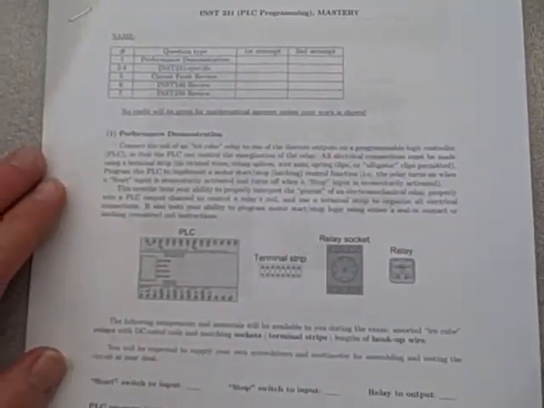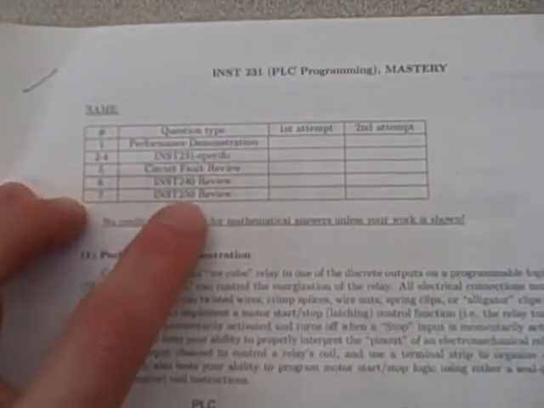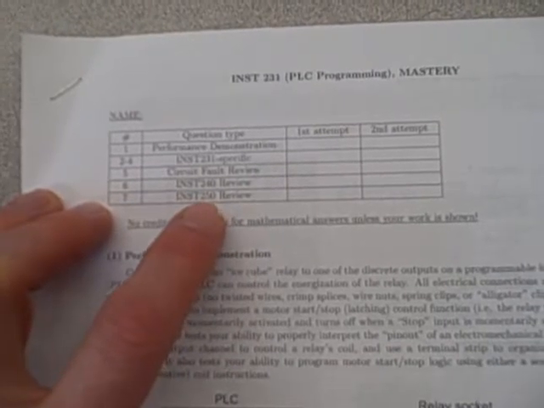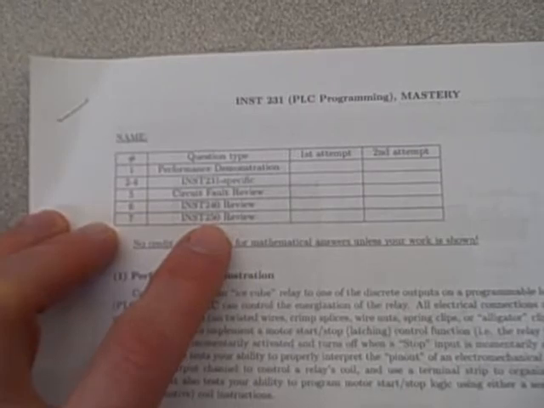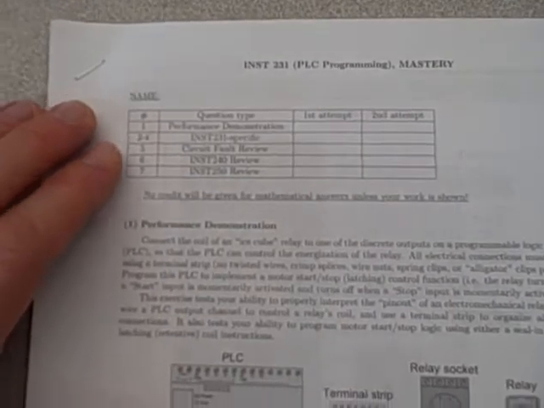And then, in some cases, these exams also have reviews questions. In this case, 240 and 250, those are different courses. So for students who have passed previous courses, they have to demonstrate that they still remember how to do certain concepts from those courses. And I've omitted that from this printout. I've just focused on the PLC questions today, but you get the idea.